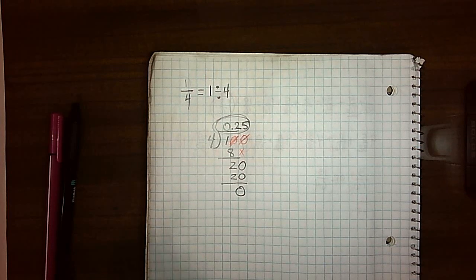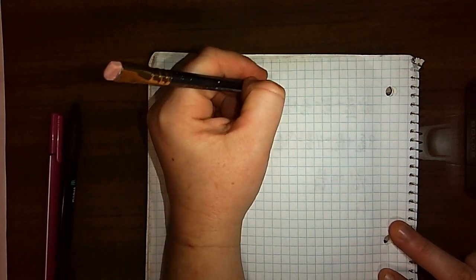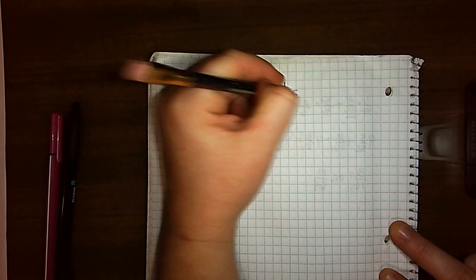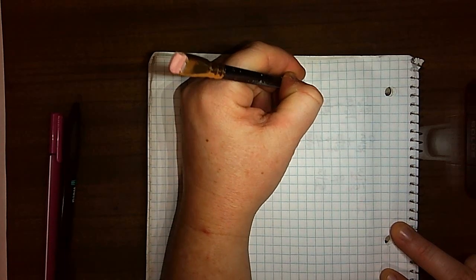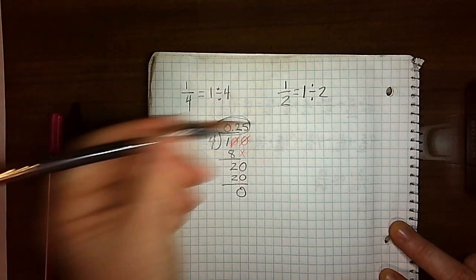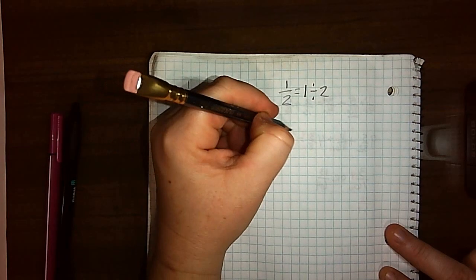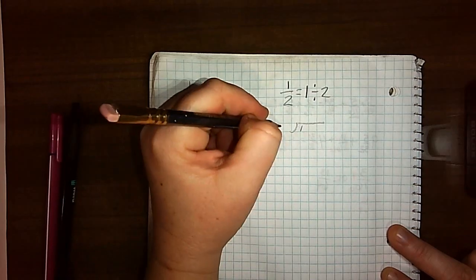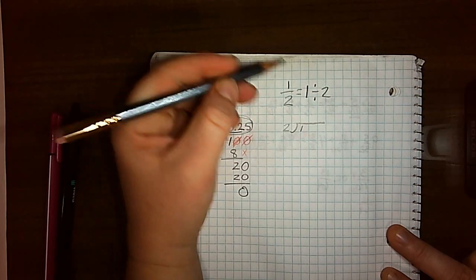All right, same thing if I said, and we're just running through those easy ones, right? 1/2 is the same as saying 1 divided by 2. And again, just for the sake of clarification, we'll run that through, right? 1 divided by 2.